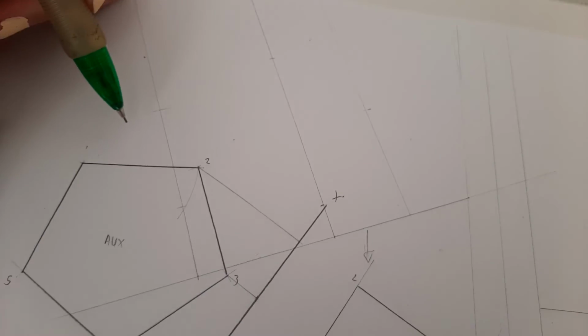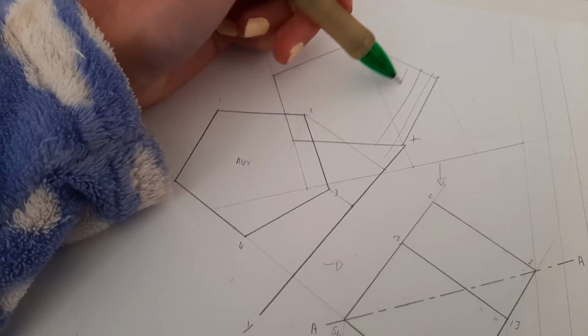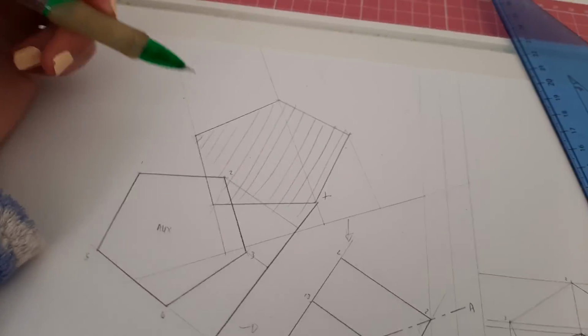Okay, then you're going to connect them. Okay, it should look like that. And then you're going to hatch it again at your 45 degrees at equal intervals. Okay, and then it will be done.